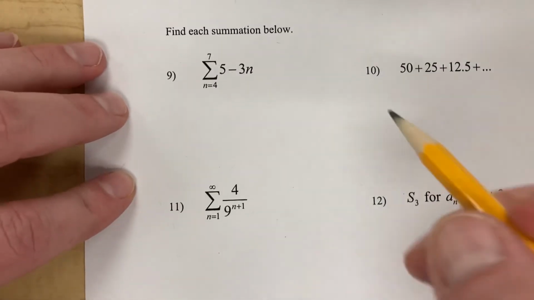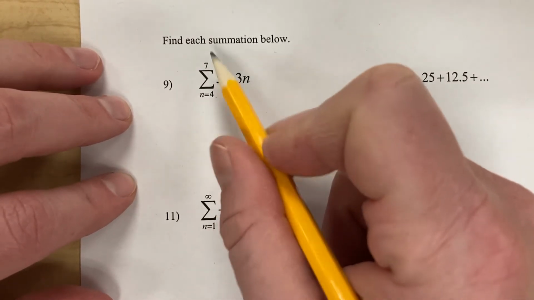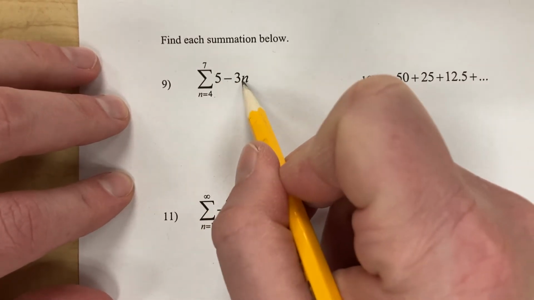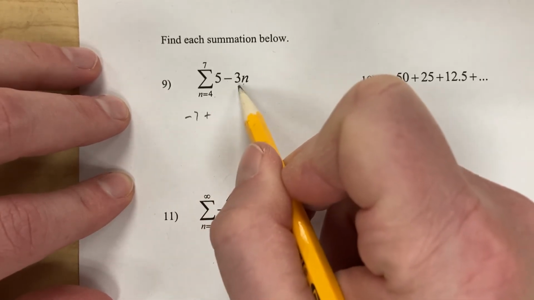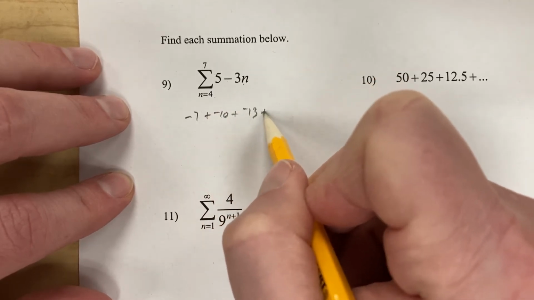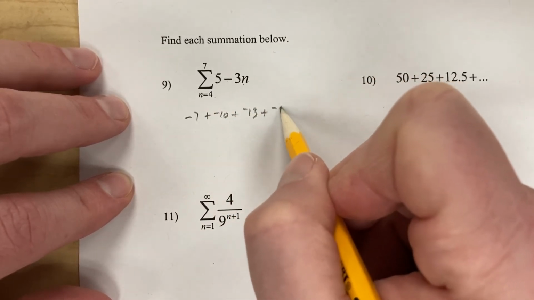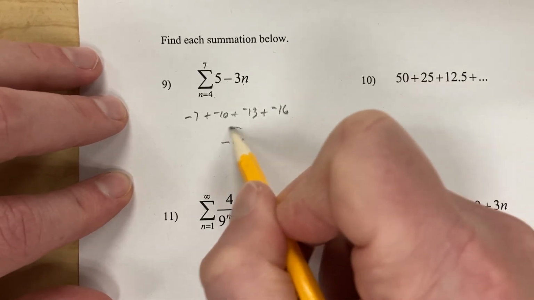Now we wanted to find the summations for these here. For number 9, we're adding up the terms from n = 4 to 7. So if you put 4 in, you're going to get 5 minus 12, you're going to get -7. Plus put 5 in, -10. Plus put 6 in, -13. Plus put 7 in, you get -16. All right, if we add these up, we're going to get -46 for that.